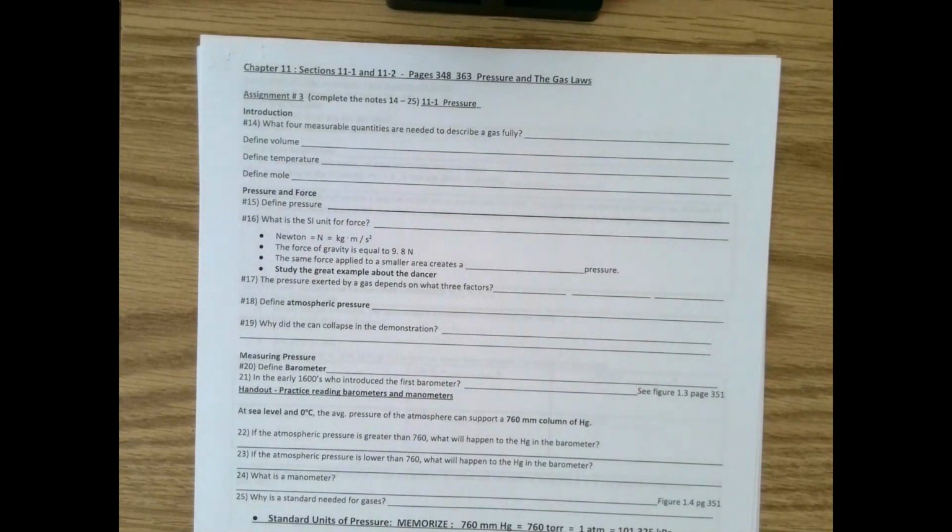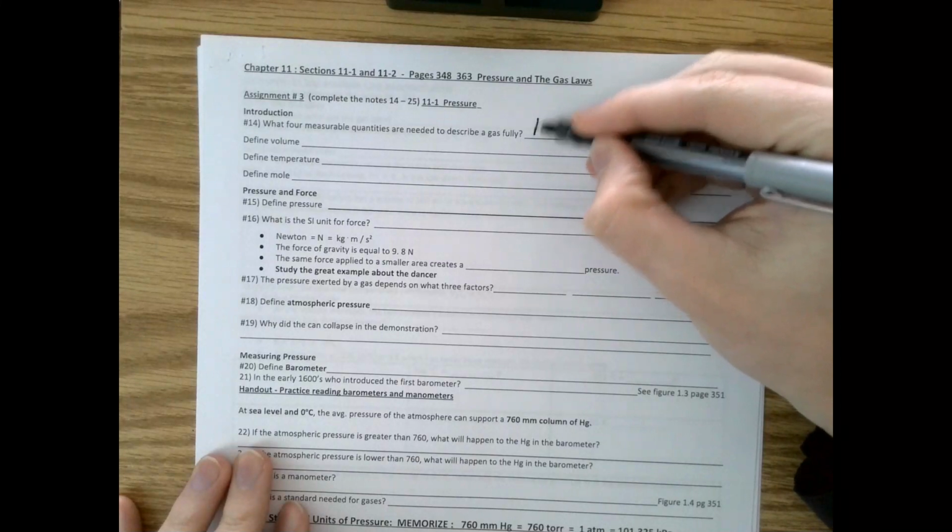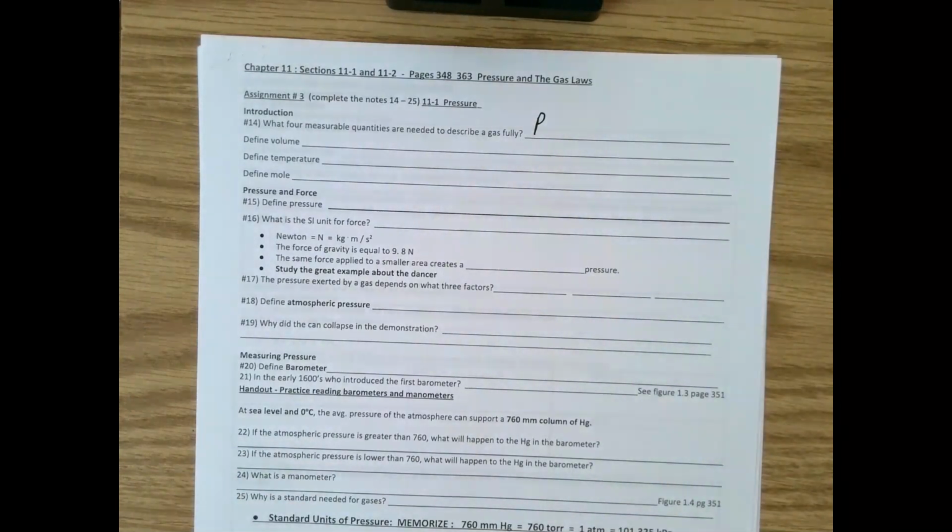So when we describe a gas, again from the previous notes, we're going to assume that it behaves as an ideal gas, even though it really isn't. There are really four criteria that we need to know in order to know everything about that gas. So the first thing we can use to describe a gas is the pressure of the gas.